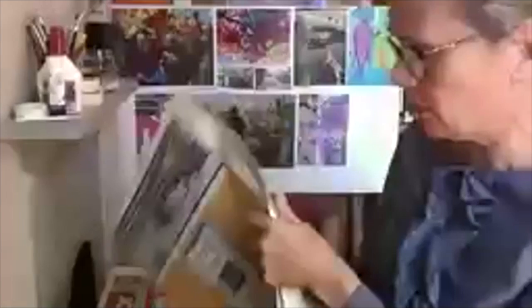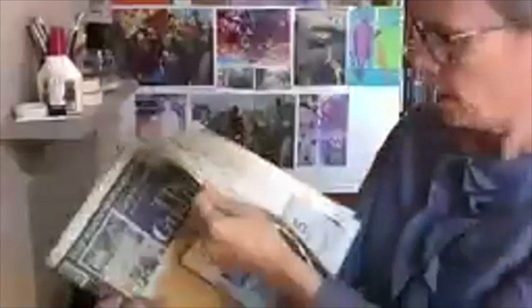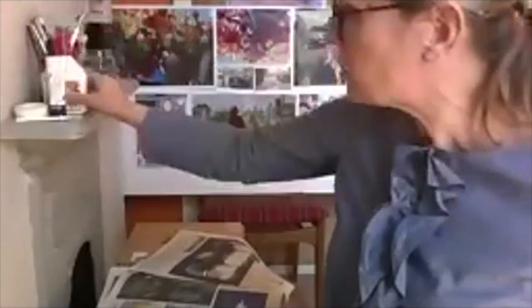So what I've done today is I've bought two newspapers, which I haven't looked at yet, and I was just going to go through the newspapers. This is the book, by the way, Duty Free Art. That's really worth looking at. And I was going to go through the newspapers and tear or mark or cut or glue and make a new image out of existing images, or only one image. I haven't decided yet. But as I said, there's loads and loads of ways, any way you want to, really.